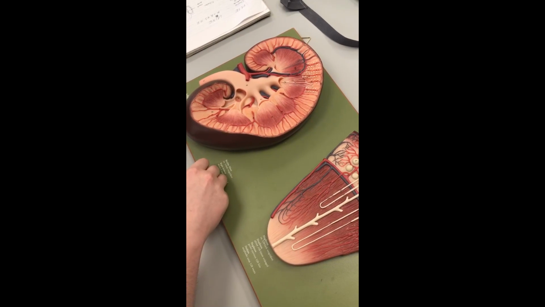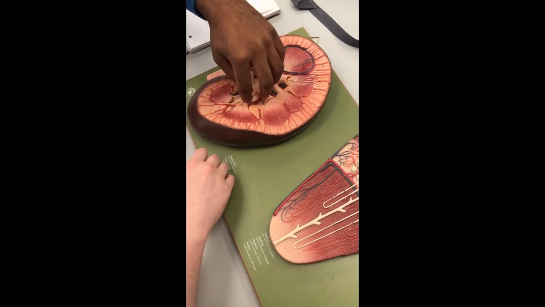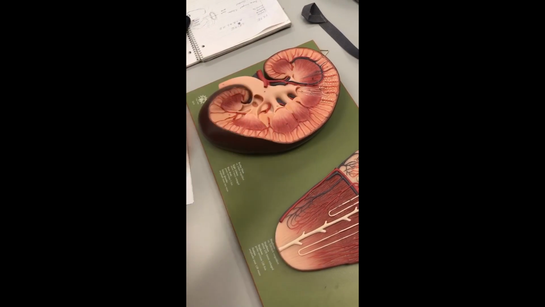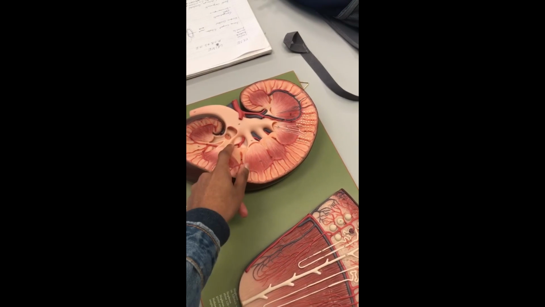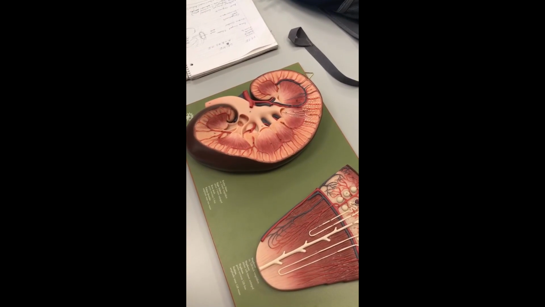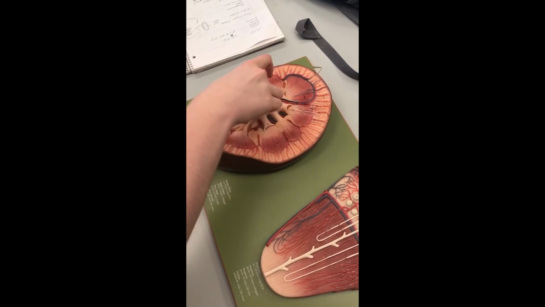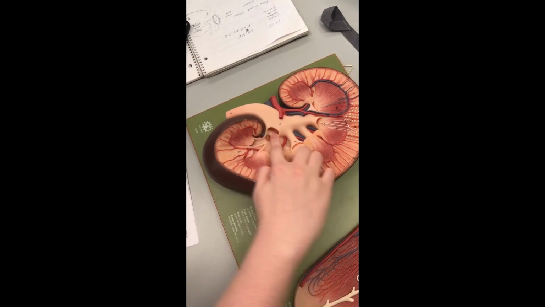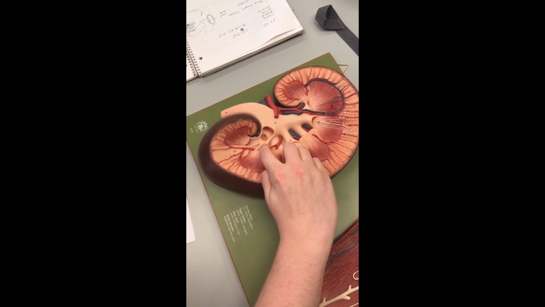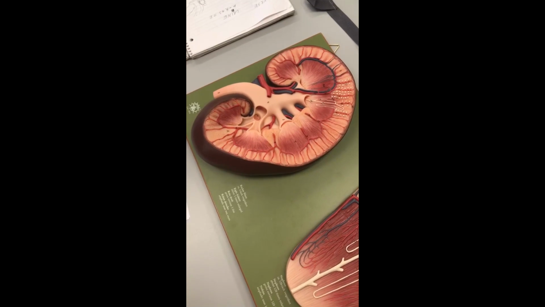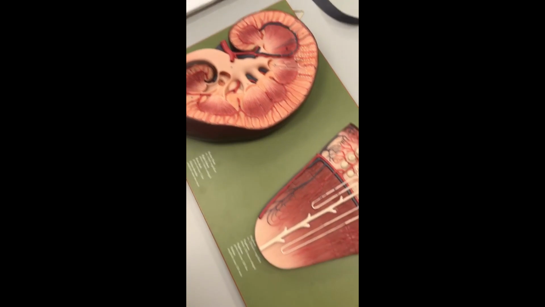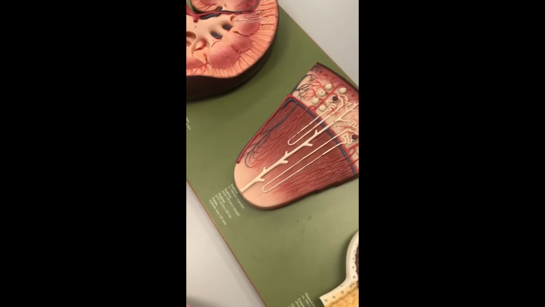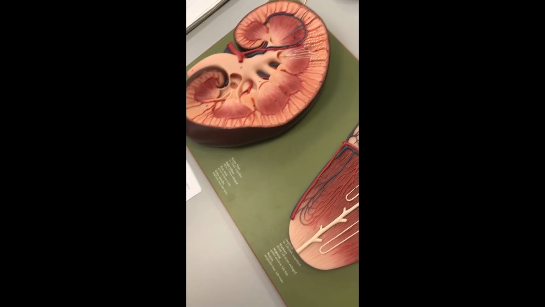Renal sinus. You can't see it on this one, but it would be on the side somewhere right there. Renal pelvis is this big area right here. Major calyces right here, and then it goes into the minors. We'll skip that. We can't really show the veins. We have to do that by ourselves.